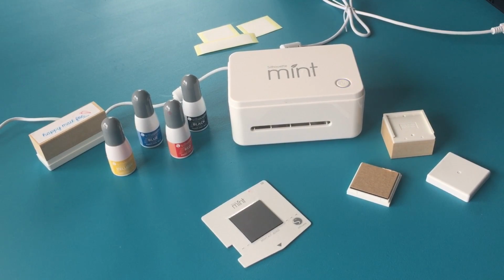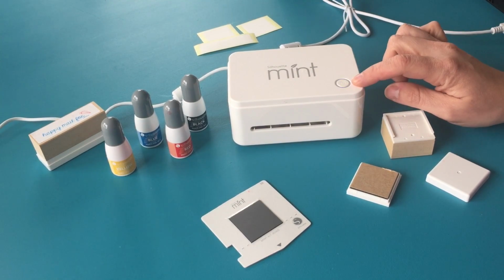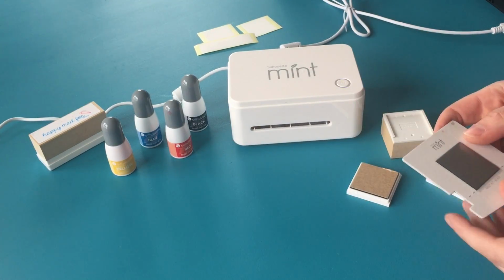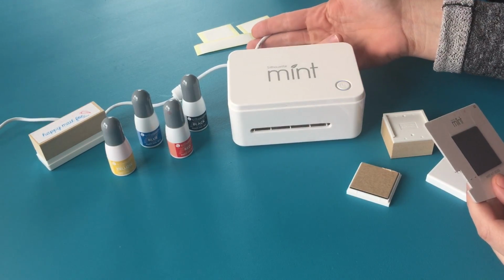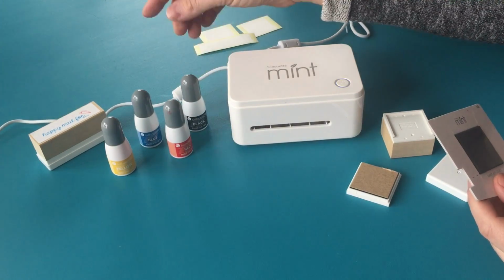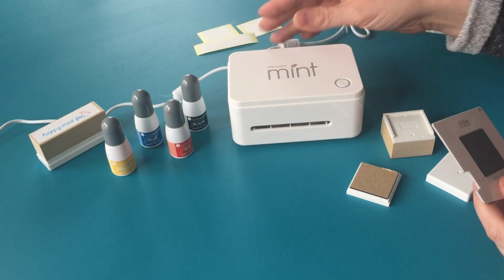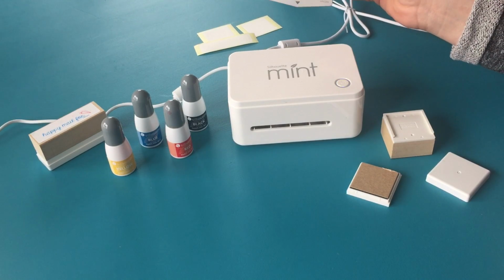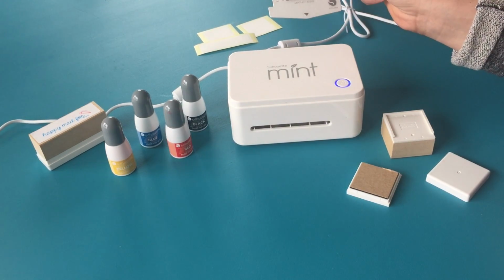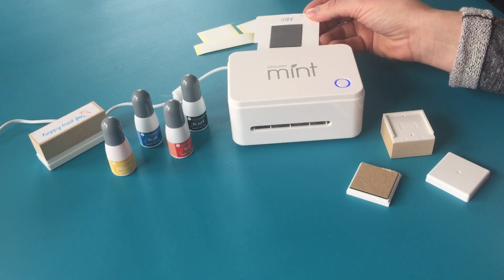Okay, so I just sent my stamp to the Mint. You can tell by the flashing light on the unit. My unit is plugged in with a USB into my computer and then also into the outlet. So now I'm going to go ahead and insert my little template into the back of the machine.